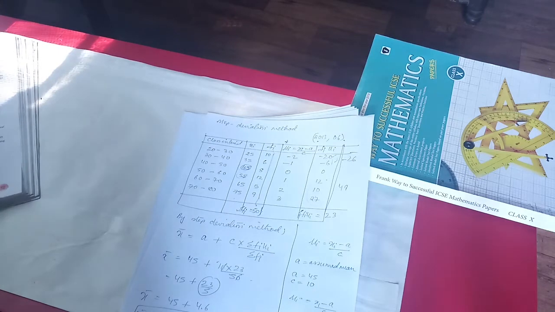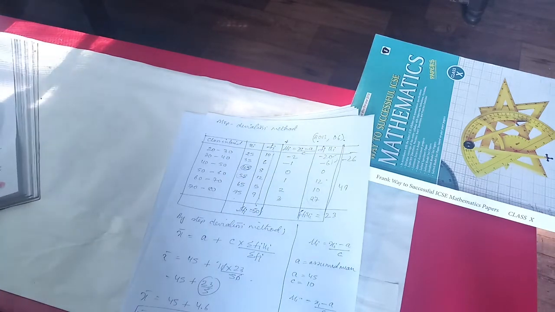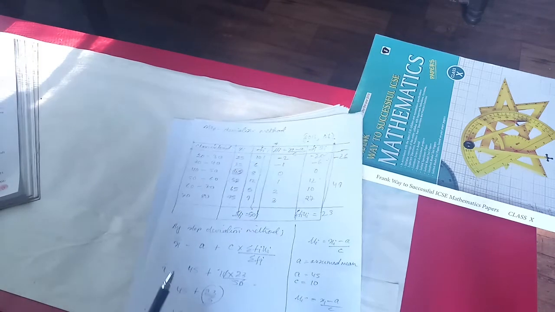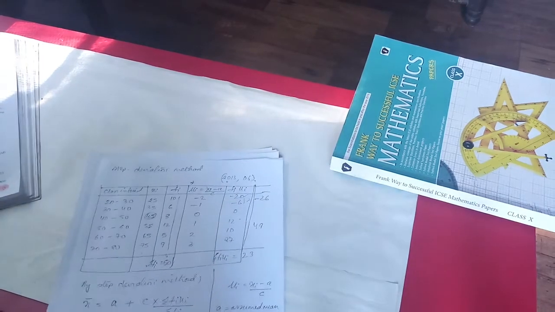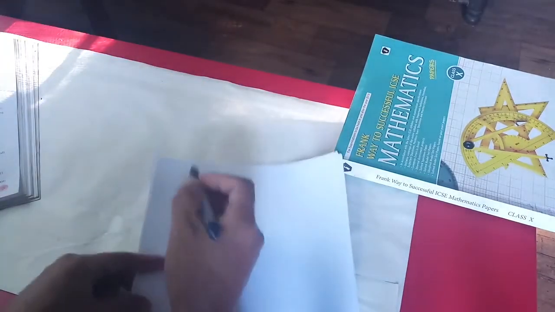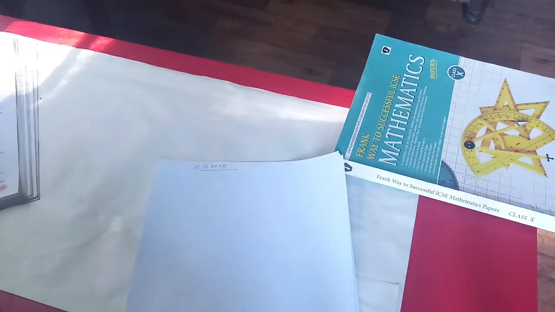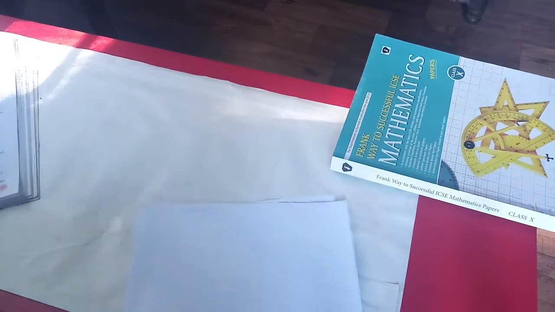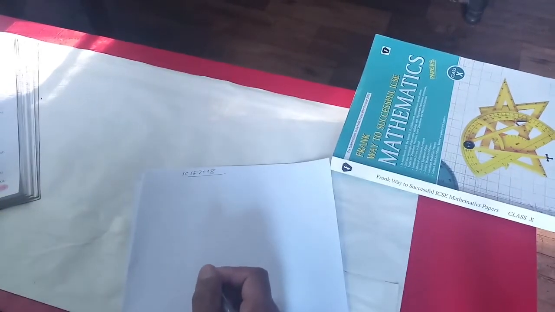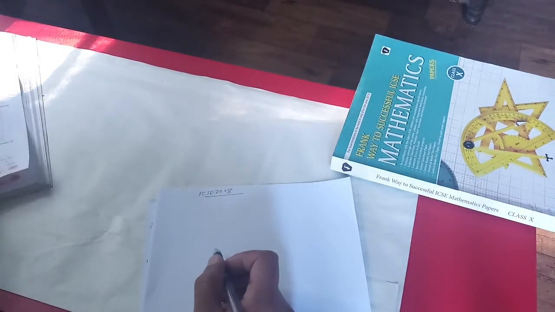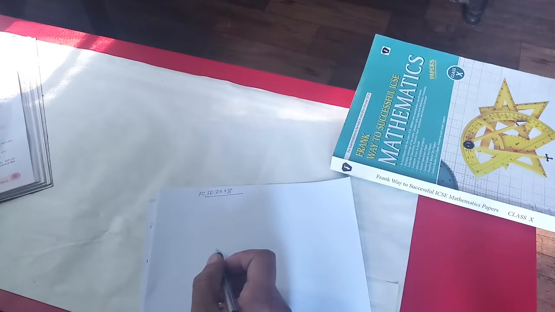Okay, so I'm just trying to find one question for you. Okay, it has come in ICSE 2008. Okay, so same question. It is ICSE 2008. The weight of 50 apples. I am not going to write the question. I am just going to solve this. In this case the data is given. So you have to find the mean.